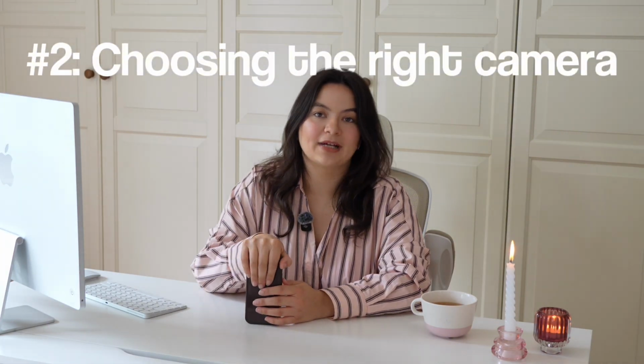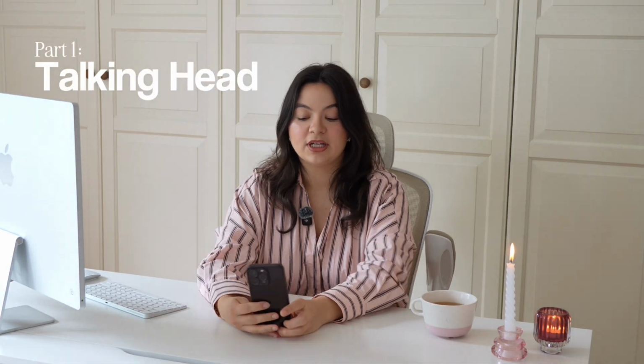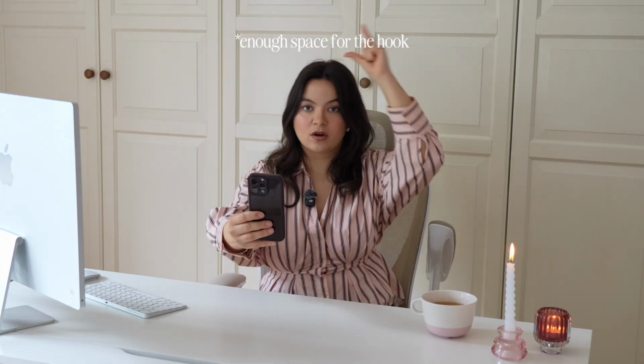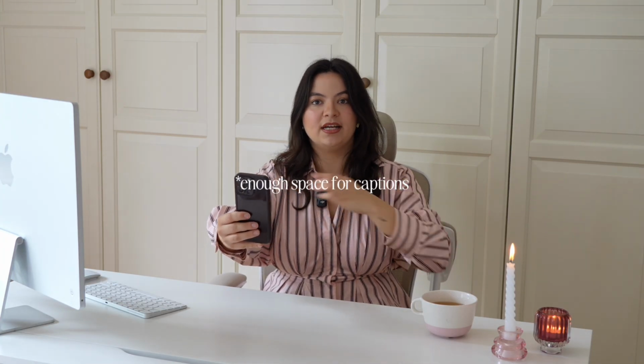So now let's talk about what camera to use for what situation. I would highly recommend to use your front camera, so this one, for filming talking head videos. This way you can see yourself on the screen and you can see if there's enough space for optionally a hook above your head, or captions here, around your collarbones. This helps you understand, like, hey, if I put captions here, can people actually read them? Because the shirt that I'm wearing has a lot of details and it can be distracting from the captions if I just put text here.